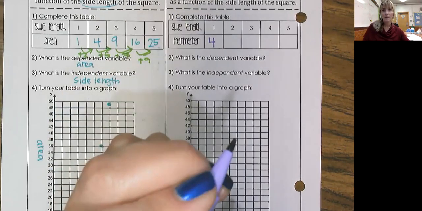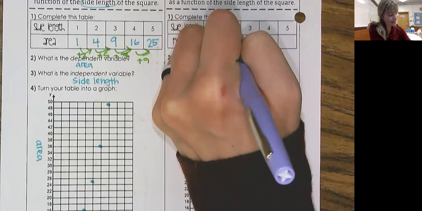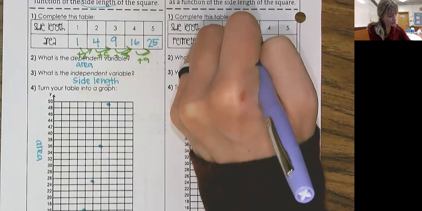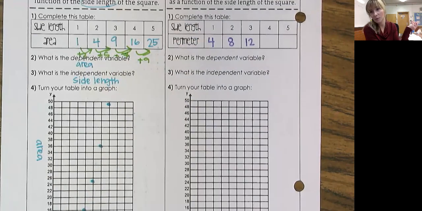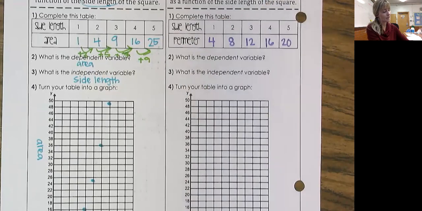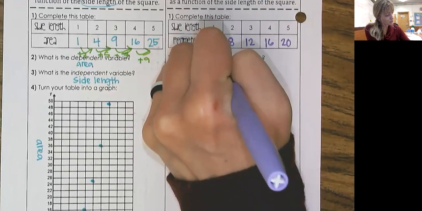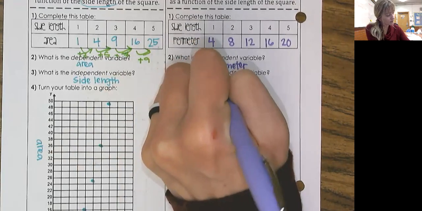Okay. What about if the side length is 2? If the side length is 2, 2, 4, 6, 8. If the side length is 3, 3, 6, 9, 12. I'm just adding up the 4 sides because that's what perimeter is, right? So this would be 16, this would be 20. Dependent variable this time is the perimeter of the square. Independent is still the side length.